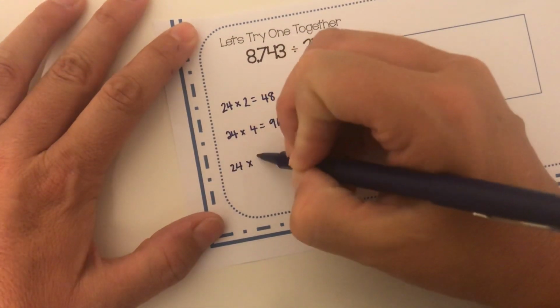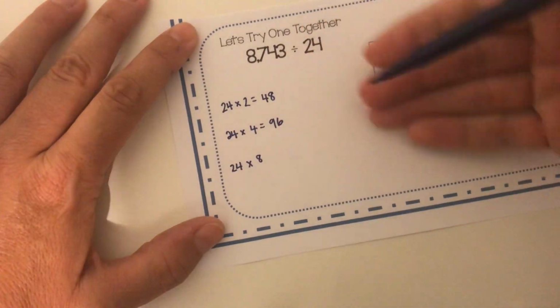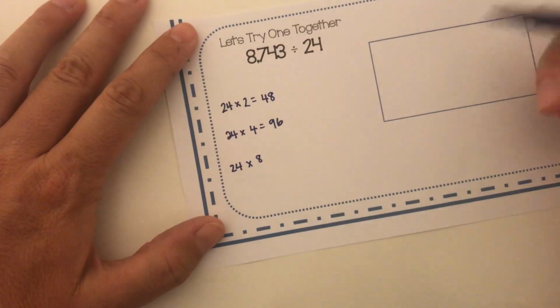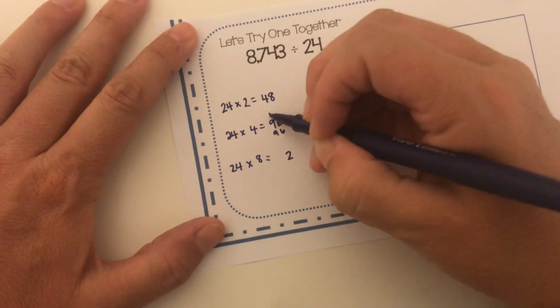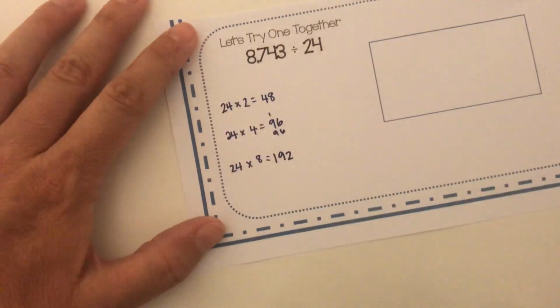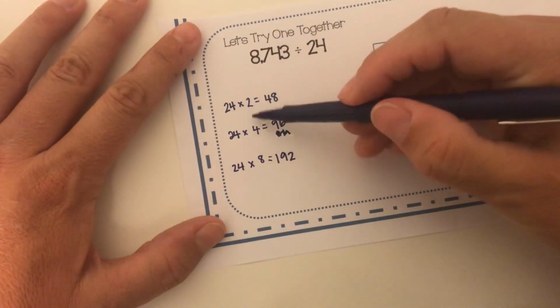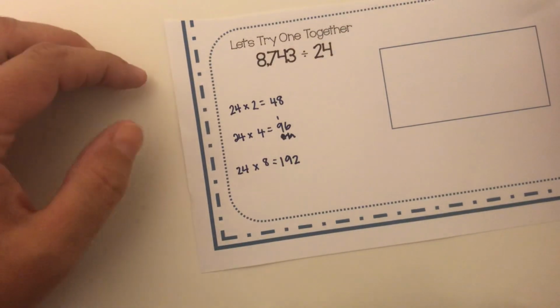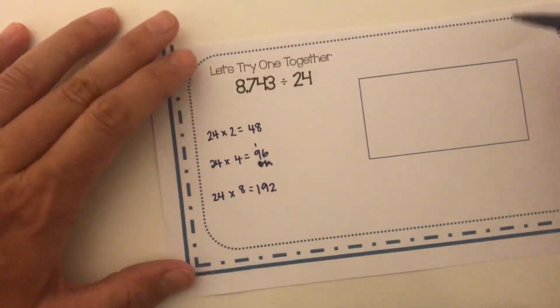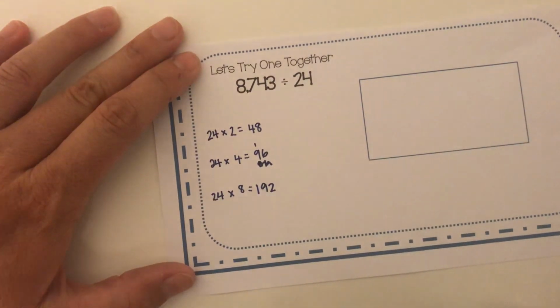And maybe you have to go off to the side and add 96 plus 96. So you could do that quickly if you weren't really sure, and say, okay, quickly, that's 192. So again, I just did the doubling rule and I found some benchmarks to use for my divisor of 24.